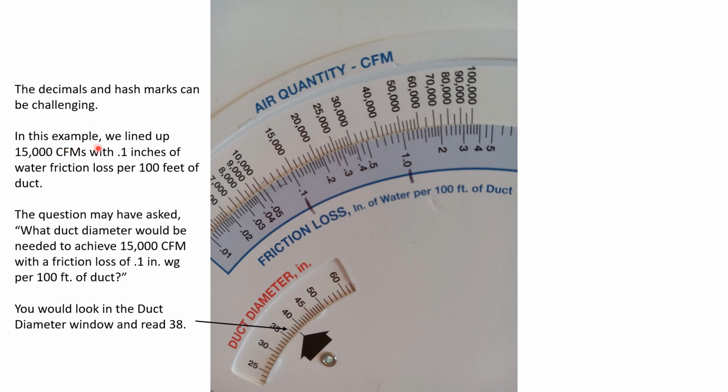In this example, we lined up 15,000 CFMs with 0.1 inch of water friction loss per 100 feet of duct. The question may have asked what duct diameter would be needed to achieve the 15,000 CFM with the friction loss of 0.1 per 100 feet of duct. Then you could look in this duct diameter window and say, well, 38 is the answer to that one. It could be, and it probably will be, that simple on the exam.